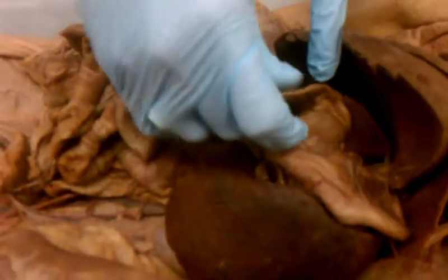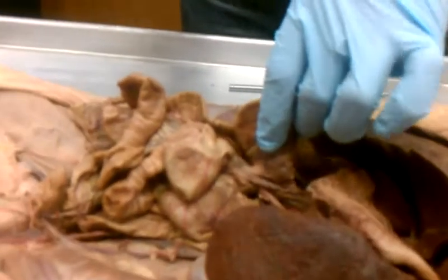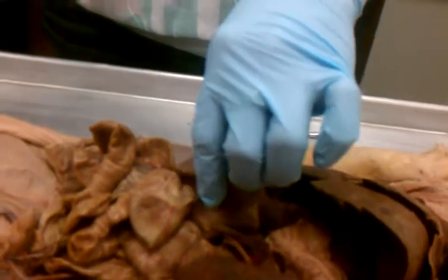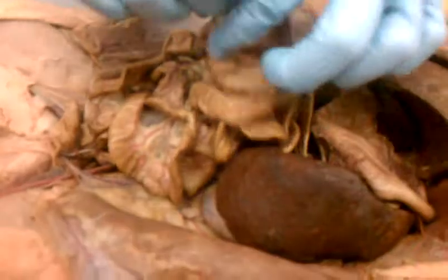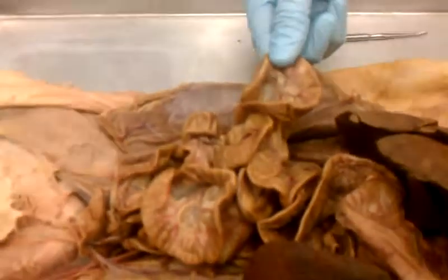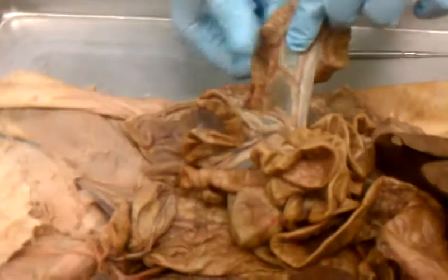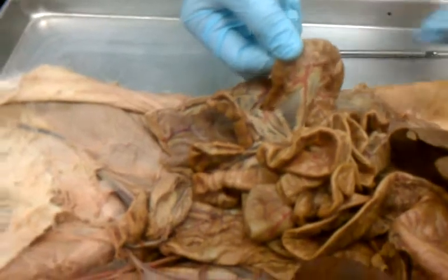The next part that's not on your sheet is called the jejunum. J-E-J-U-N-U-M. So that's the middle portion of the small intestine. So if you follow these around, probably right around here is the jejunum. It's the middle portion of the small intestine. Then if you keep going, you get the ileum, which is the bottom portion. The last portion of the small intestine.